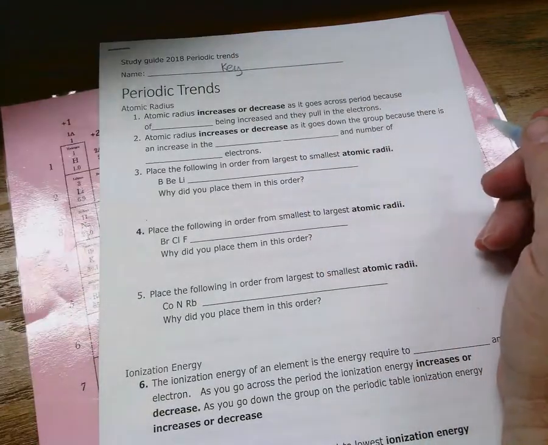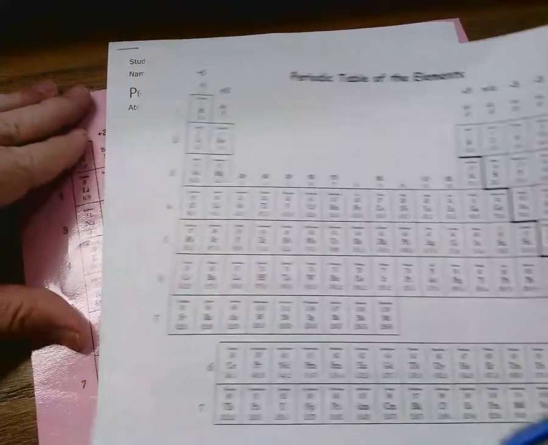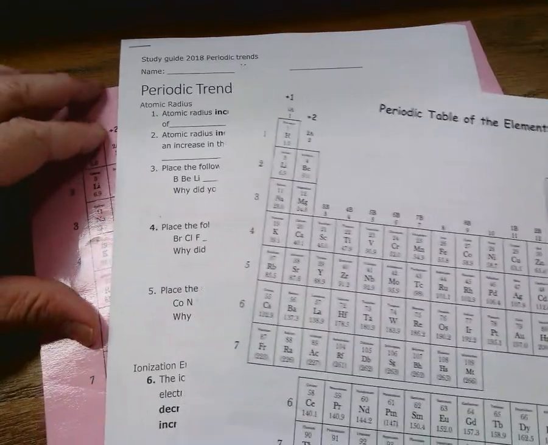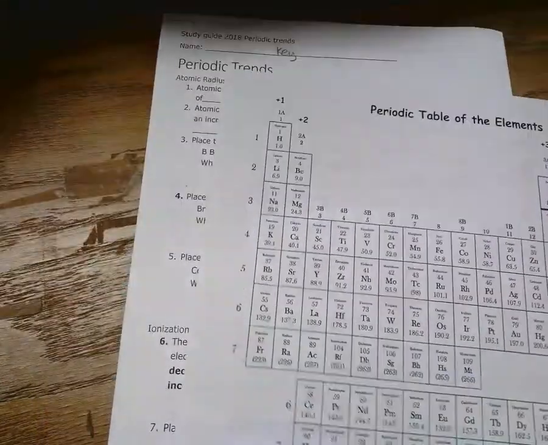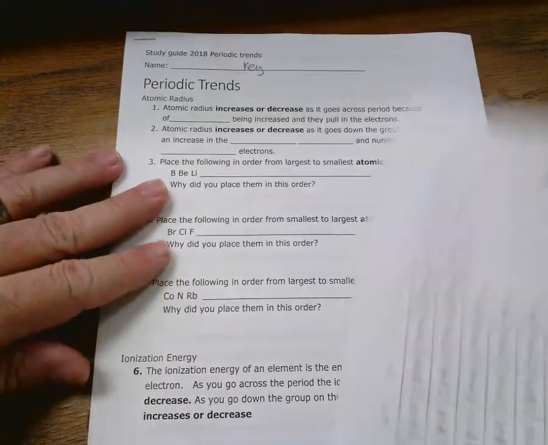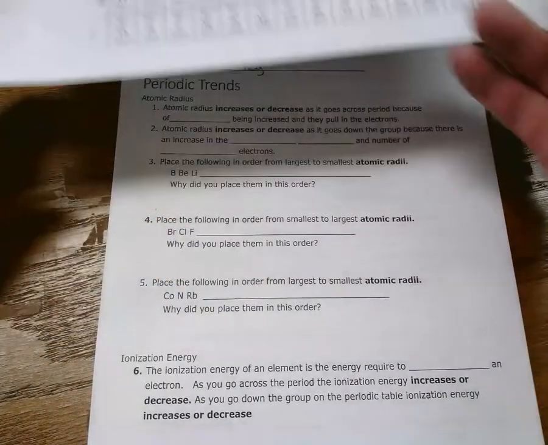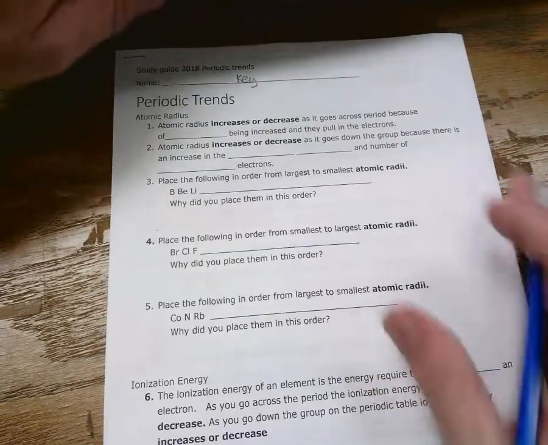And I've got two periodic tables. I'm going to take notes on one, and I'm going to use the other one for other reasons. But I just wanted to show you that I have both, even though I can't get them into screen here.